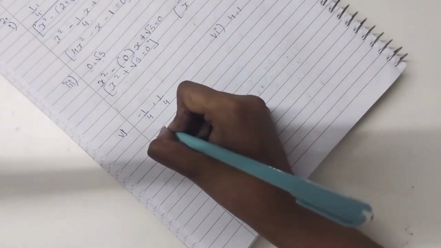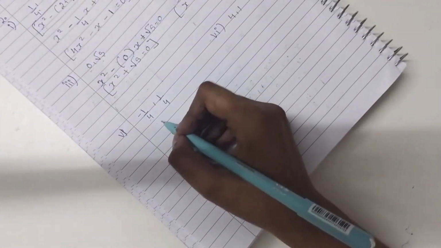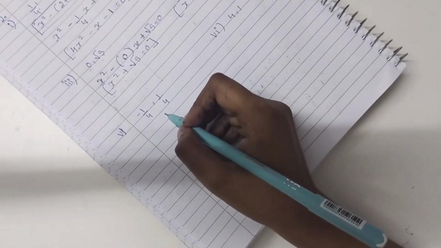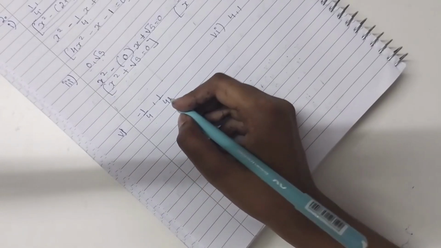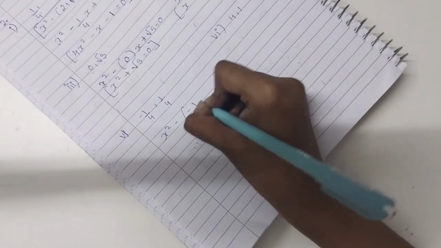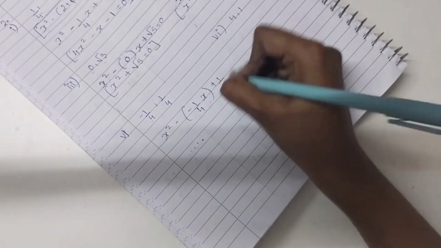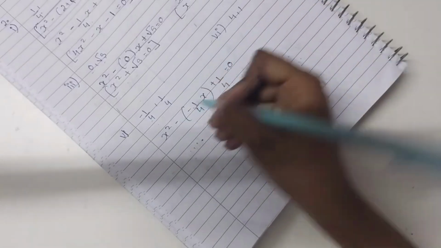The fifth question, the sum of zeros is negative 1 over 4 and the product of the zeros is 1 by 4. So x squared minus (negative 1 by 4) x plus 1 by 4 is equal to 0. Minus into minus becomes plus.